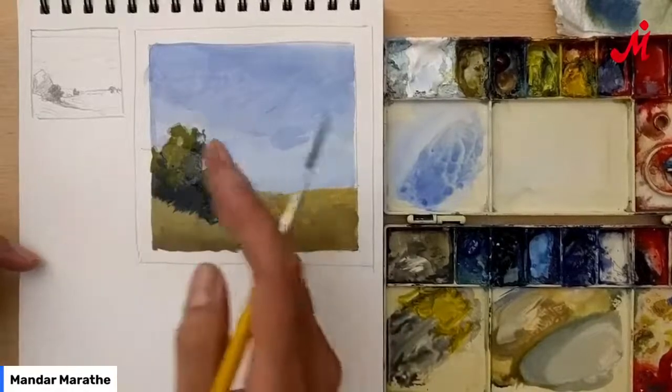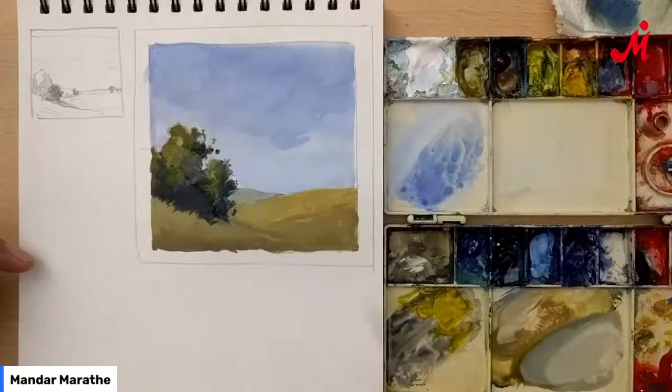I'm just trying to differentiate the first bush from the second one.